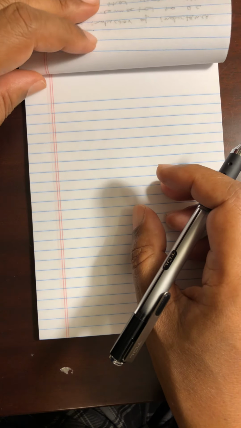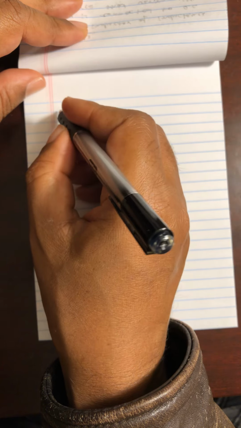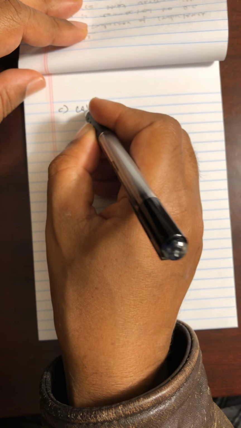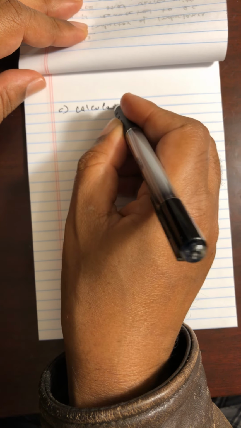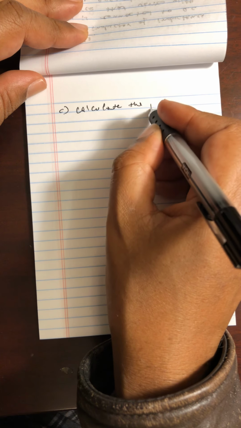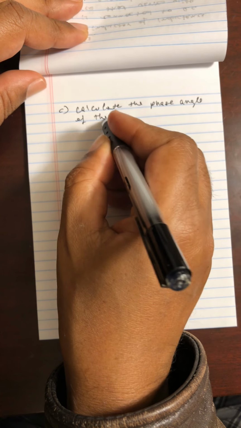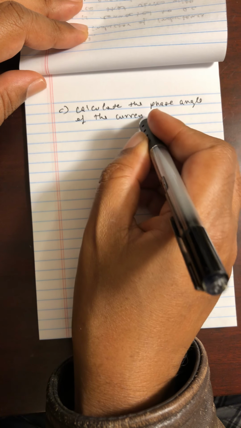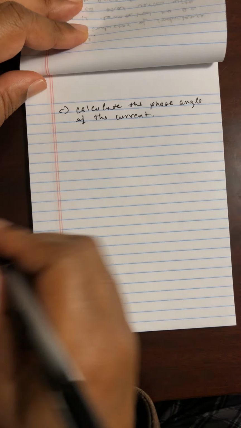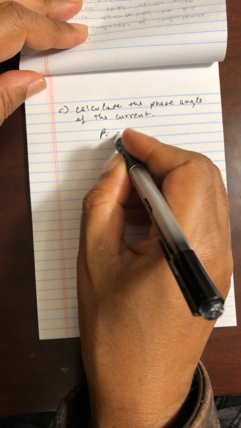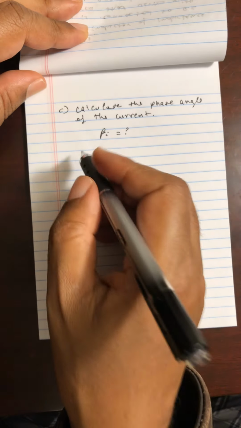Now let's calculate the phase angle of the current. C, calculate the phase angle of the current. Okay, we're looking for beta I. What do you know?